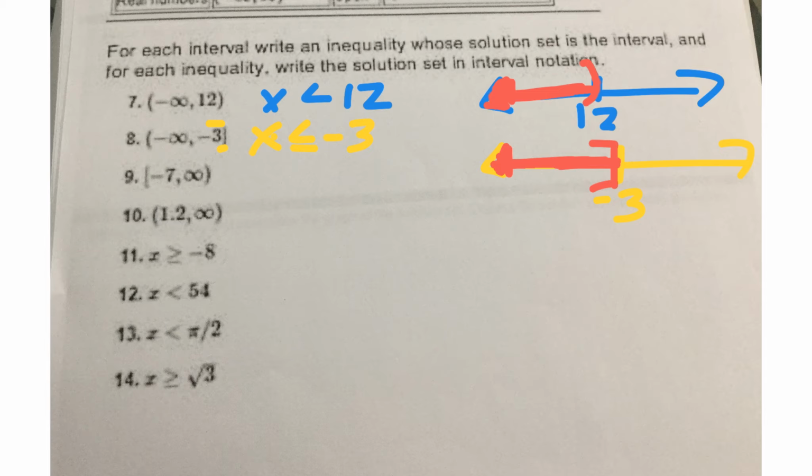We're looking from -7 to infinity. Well, this time -7 is on the left boundary. So that means it's the smallest possible value. So my solution set needs to be things that are bigger than -7.